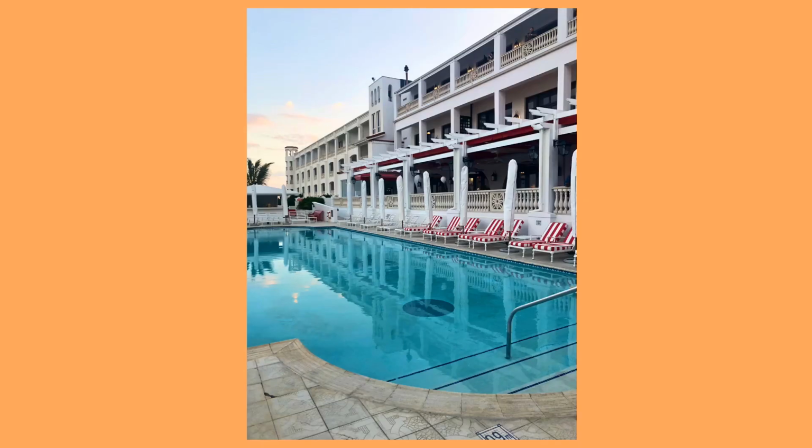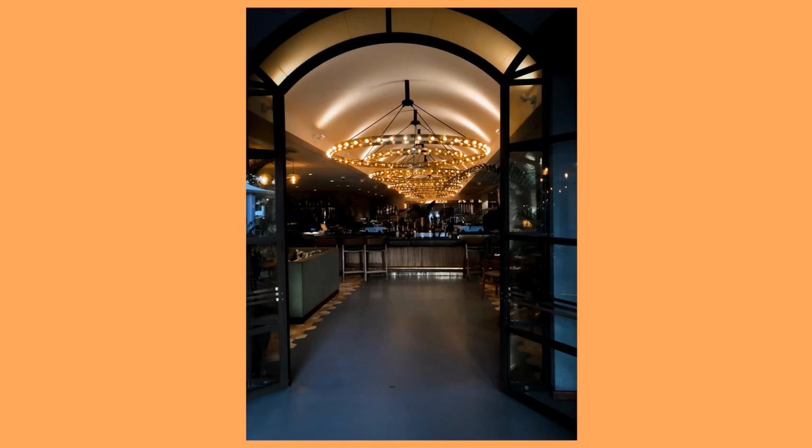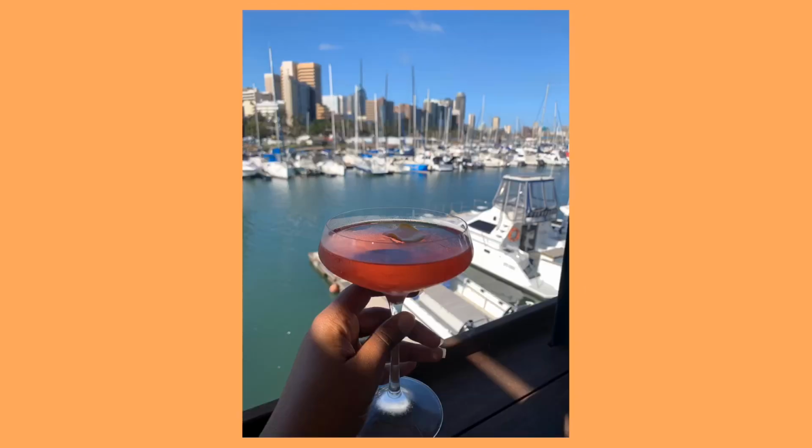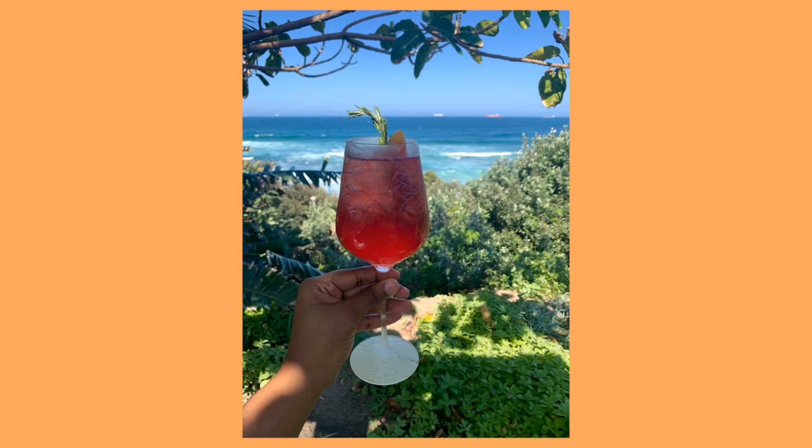So the kind of filler pictures that you normally take dead on would be a building, the entrance to a restaurant, or even something when you're looking out into the horizon. So it could be a sunset, it could be you overlooking the beach.